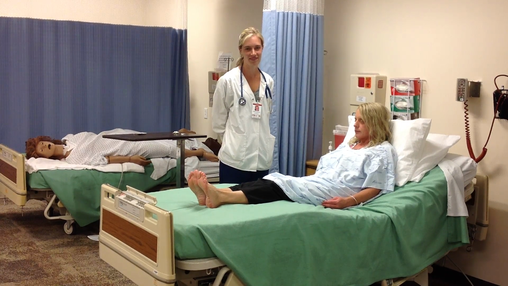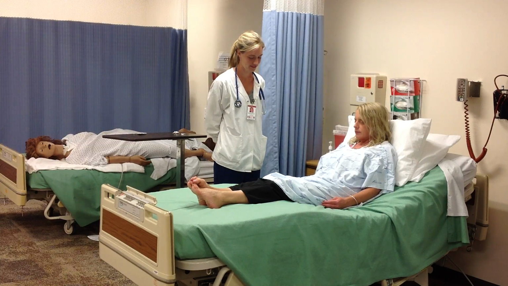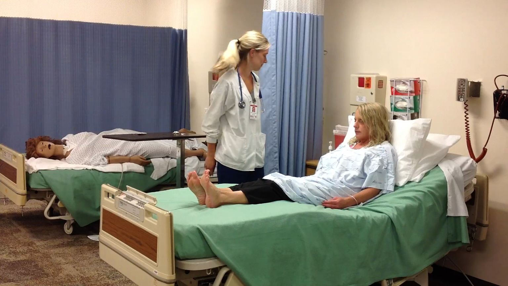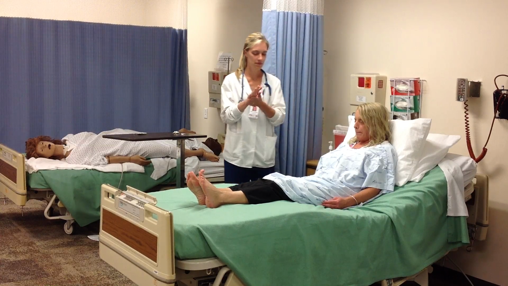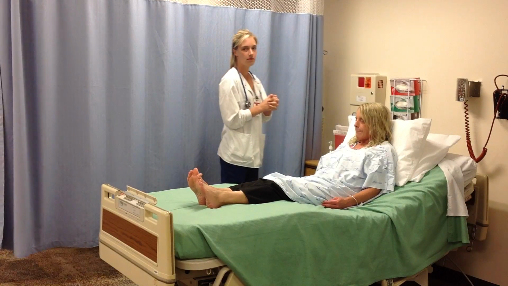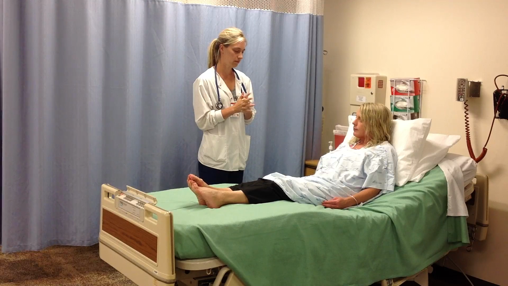Today we're going to perform the physical exam competency for your med-surg competency. We have the nurse and the patient here. First we're going to perform hand hygiene, provide privacy. The nurse will introduce herself, identify the patient using 2 identifiers, and explain the procedure to the patient.